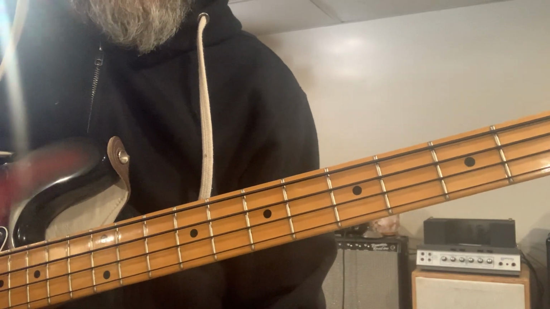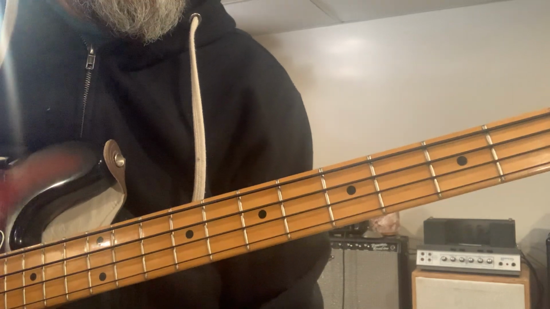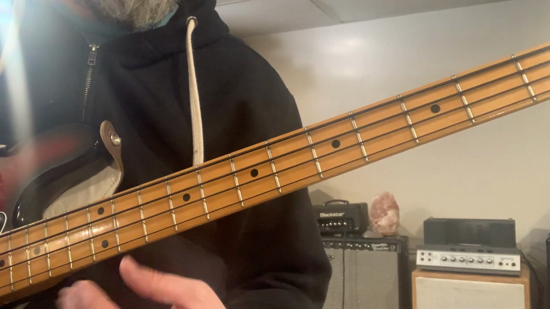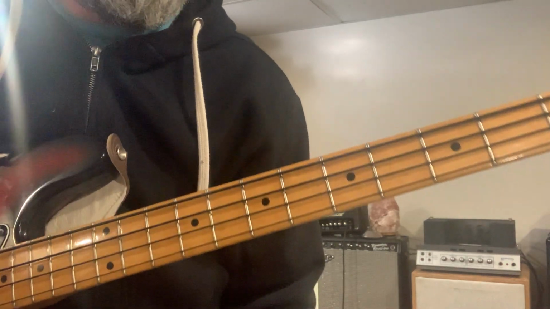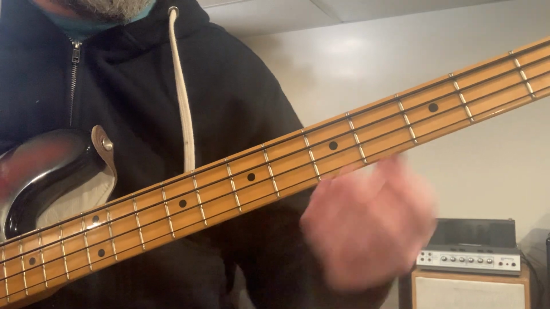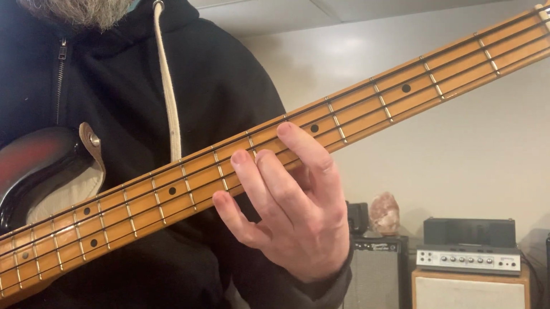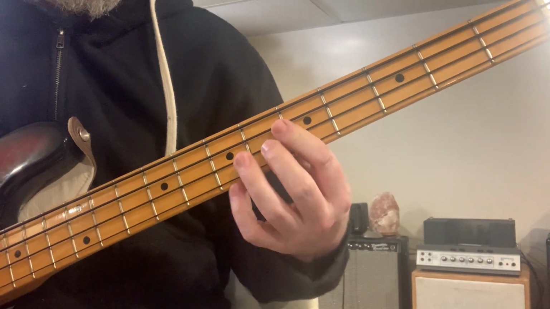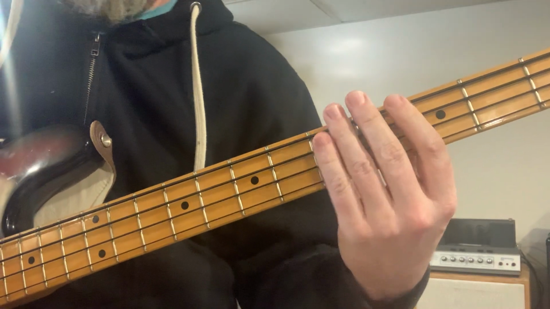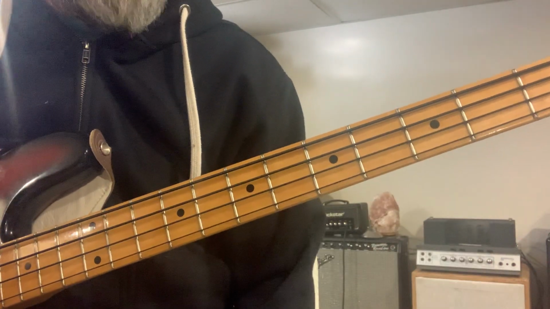So I hope that you can see what's happening here. There's a million ways when you start thinking in this manner. There's so many approaches you can use. Just a simple motif.